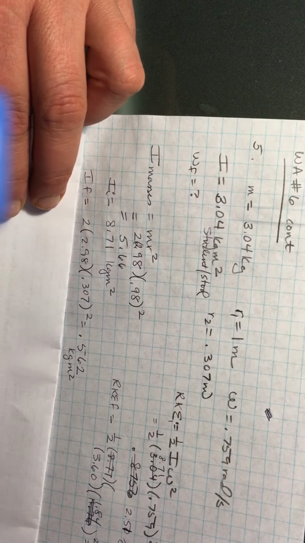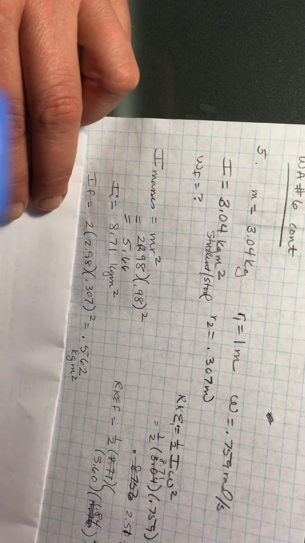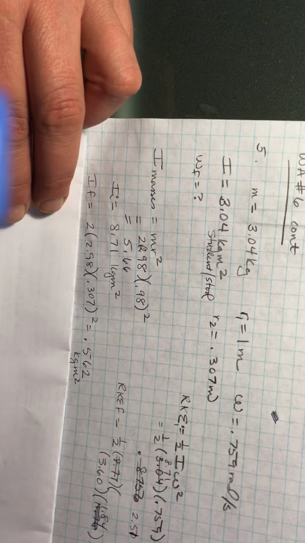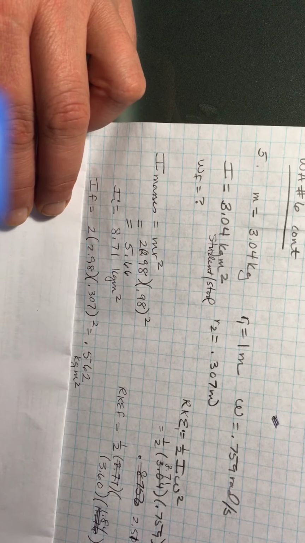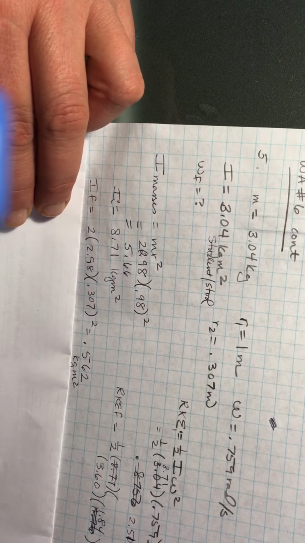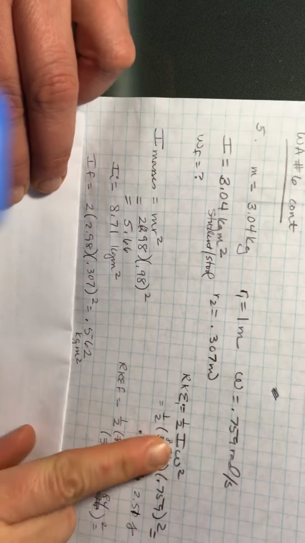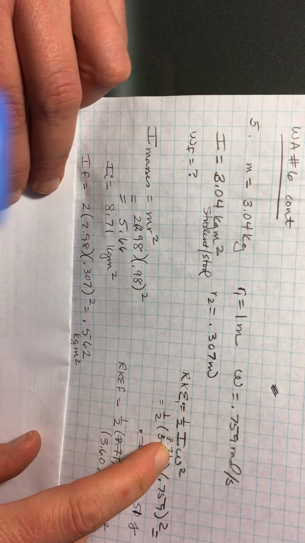Find the kinetic energy of the rotating system before and afterward. Well, that's going to be dependent upon solving A, of course, because you're going to need to be able to use the initial angular velocity and the final angular velocity. But just a quick reminder that that is 1/2 I omega squared, not just I omega.